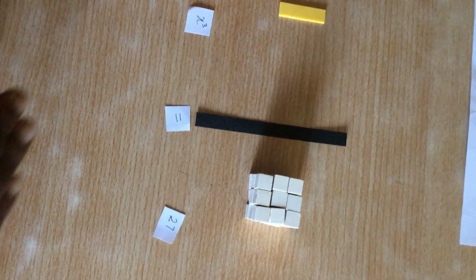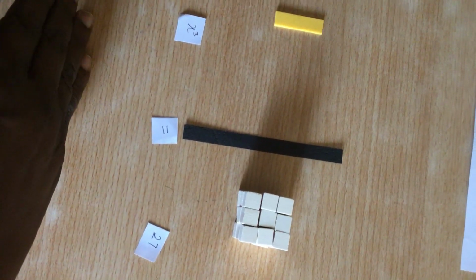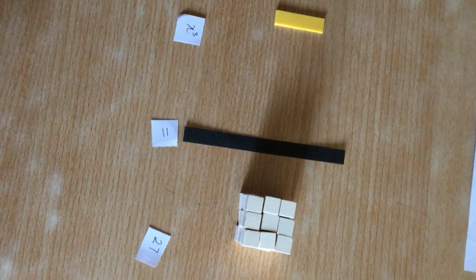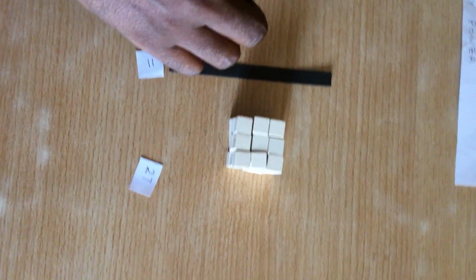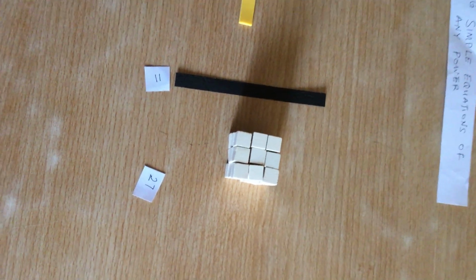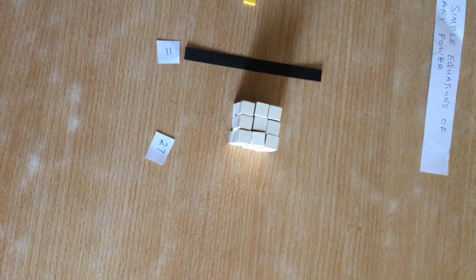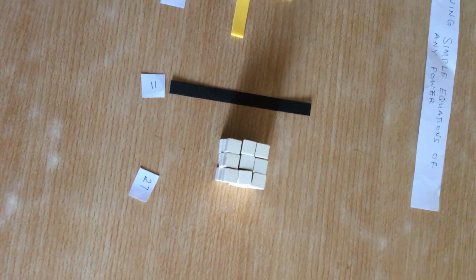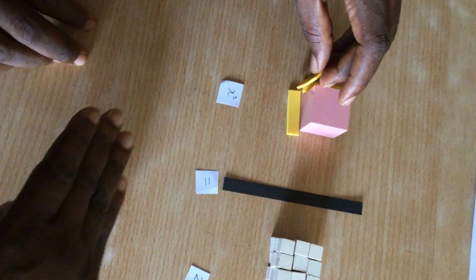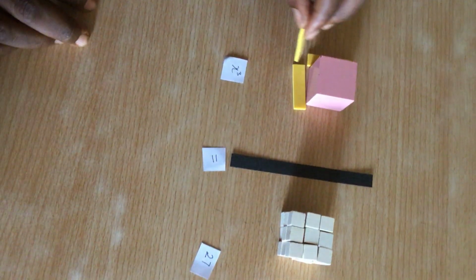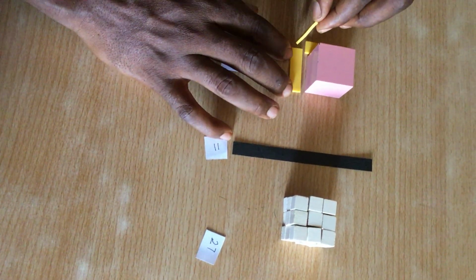Maybe we should do it in steps. We can leave the former cube. So we can now get another equality line.